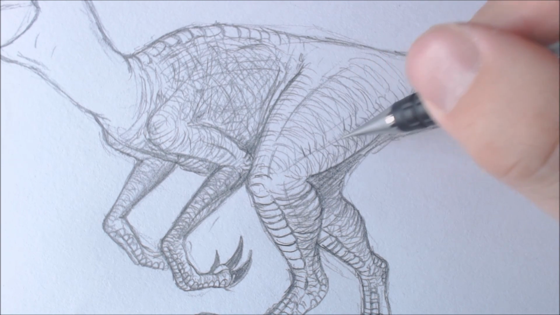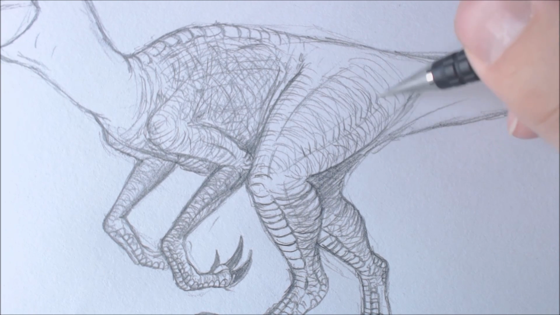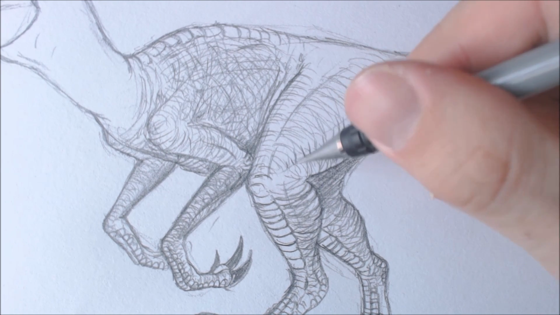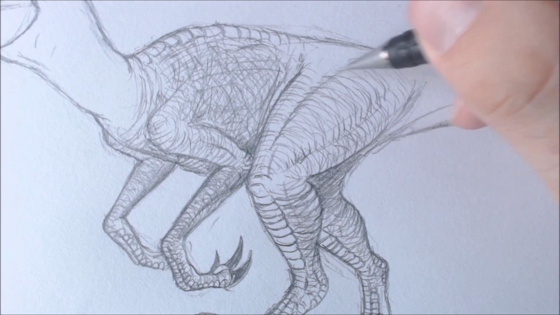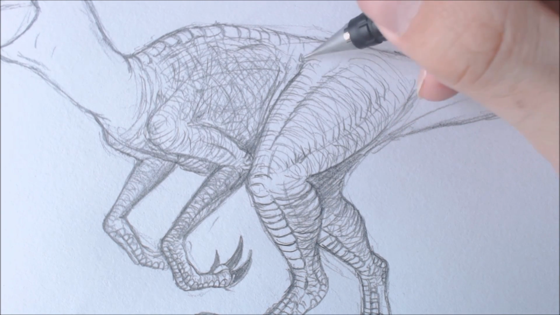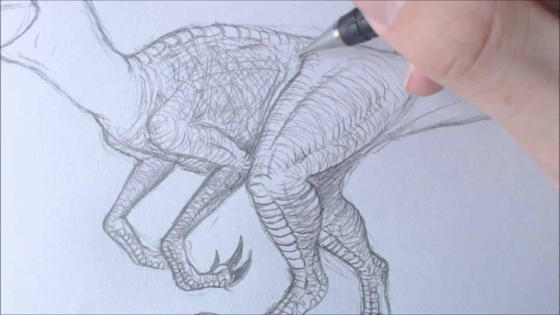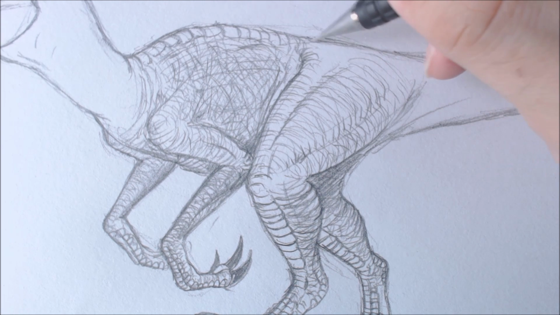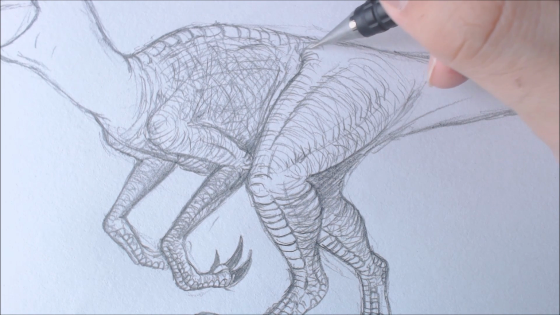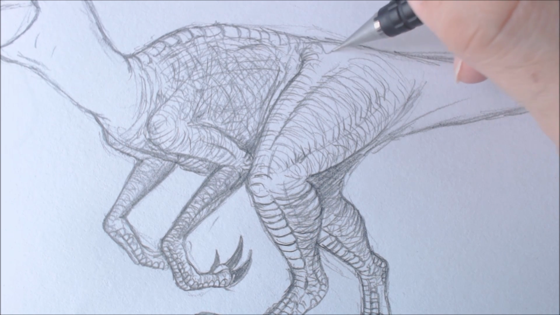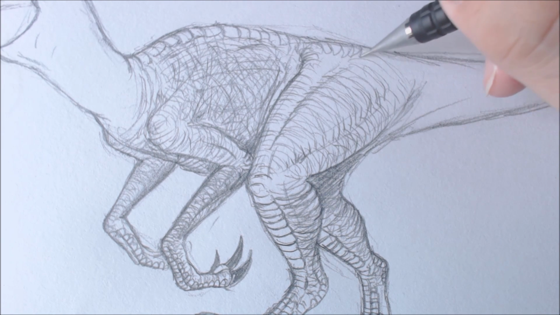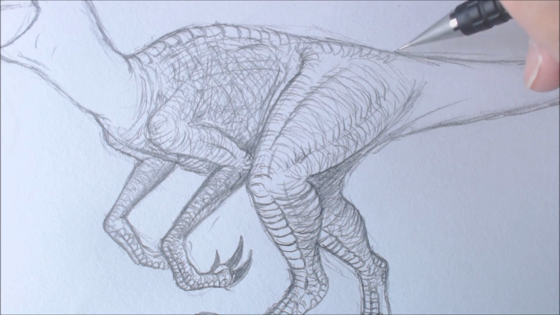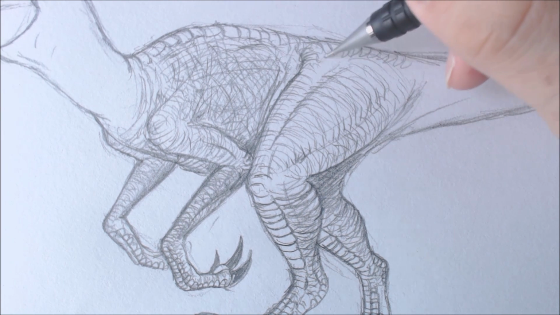Then add some extra little lines in here sometimes to indicate a bit of a muscular patch. And then around here, do the curve so it goes more like that. And then around here, sometimes the scales are kind of like the scales along the back. So you do like that. Kind of like that, I suppose.